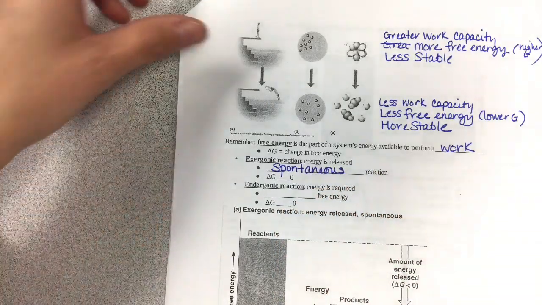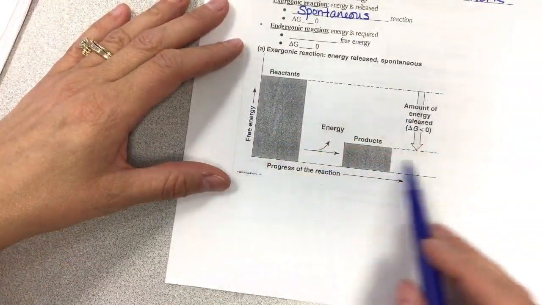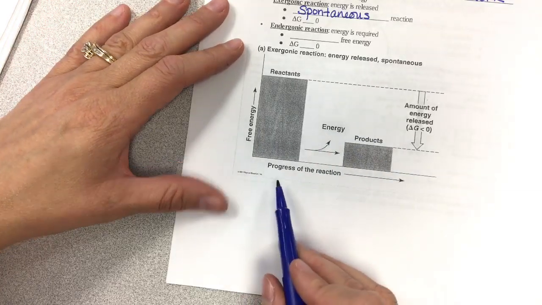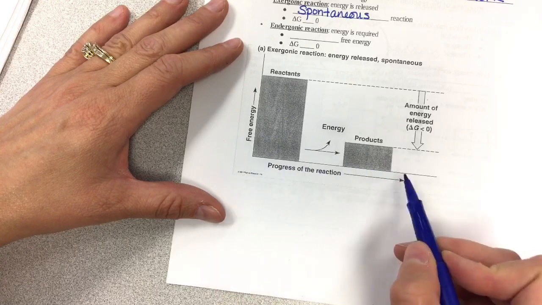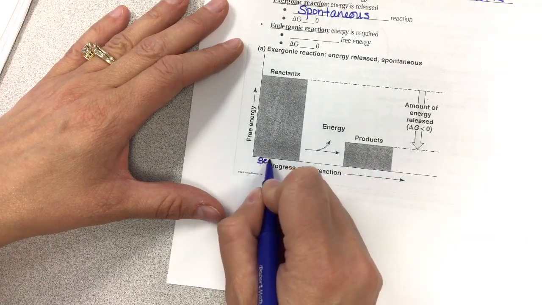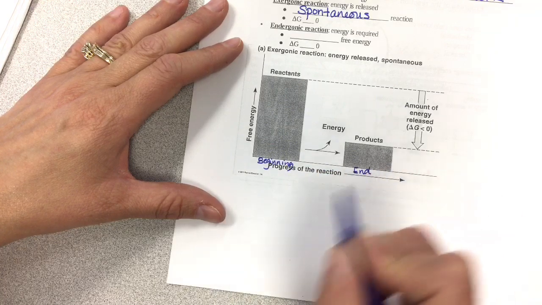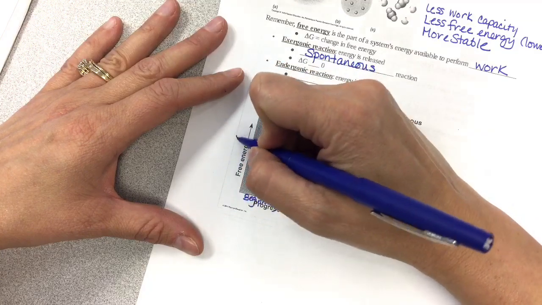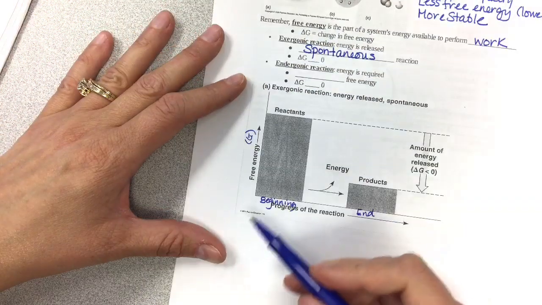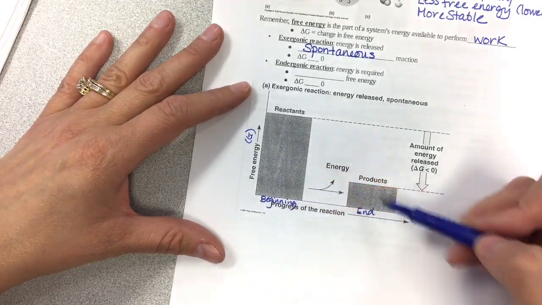So let's look at the exergonic reaction at this particular graph here. Let's look at what the graph is showing us. This is the progress of the reaction, so this is really time. This is the beginning of the reaction and this is the end. And this is your free energy, the G. This is the amount of energy available to do work. So you have your reactants at the beginning of the reaction and you have your products.